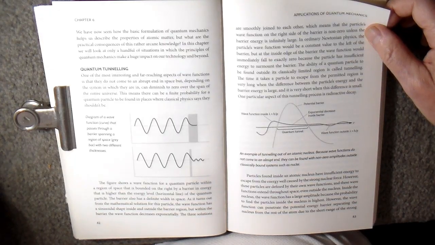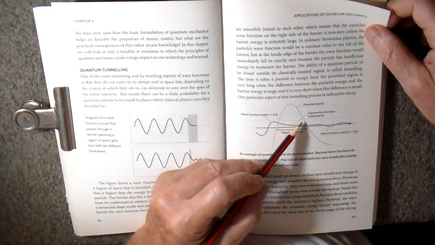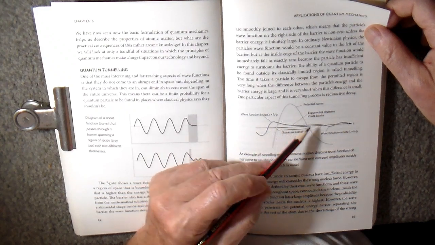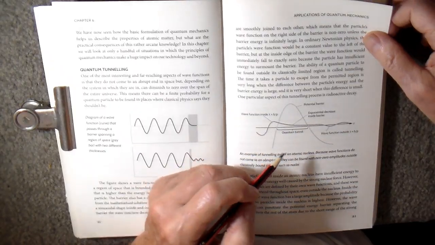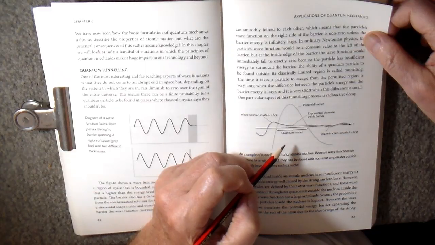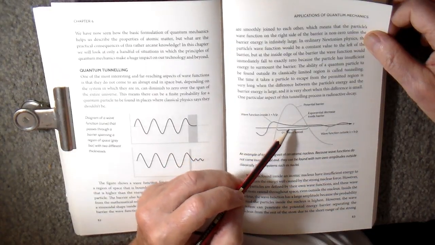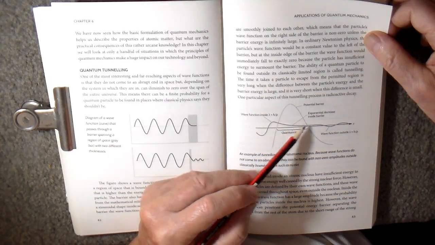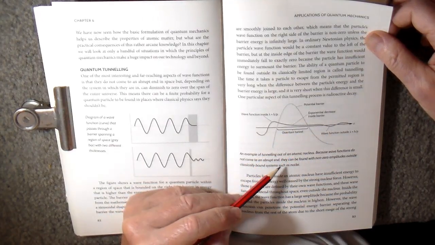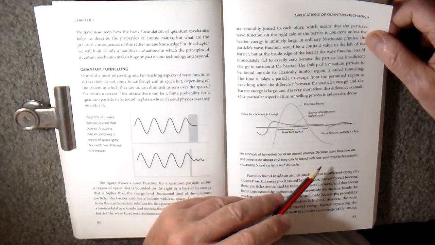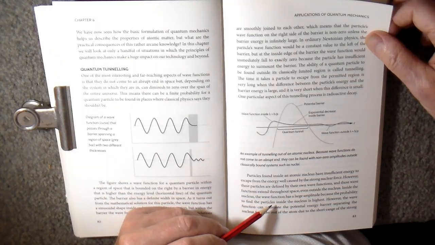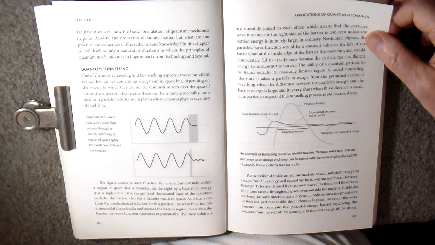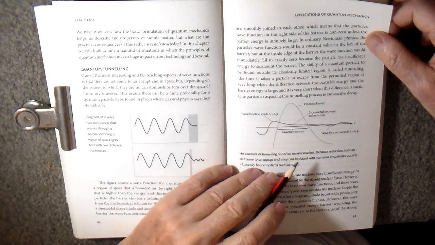The nucleons are not supposed to escape from the nucleus, nuclear particles inside of it. But here they're suggesting under certain circumstances it can escape, it can get out. Non-zero amplitudes, nuclear force, yeah. So quantum tunneling, it shouldn't escape, but it does happen due to the quantum nature.